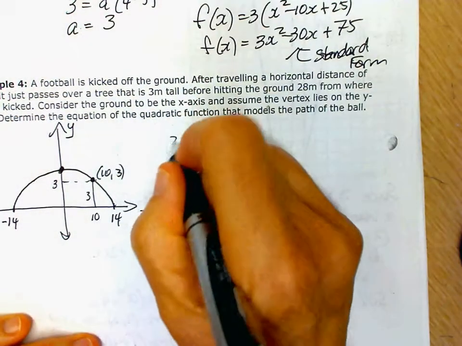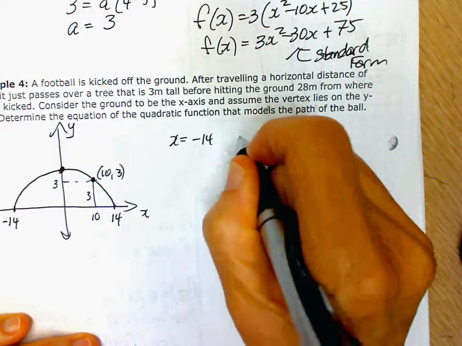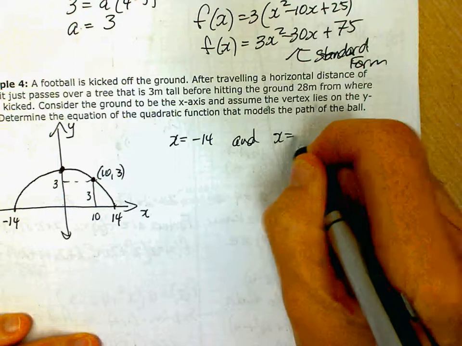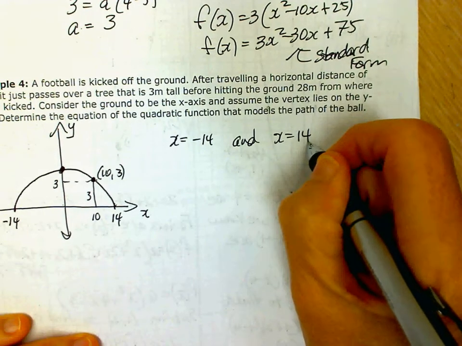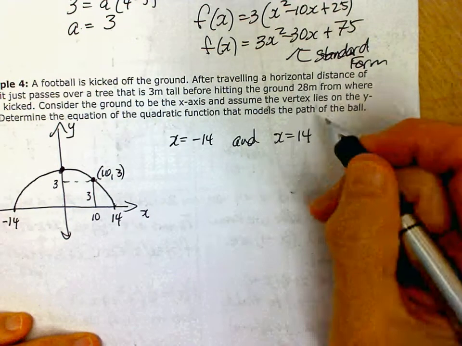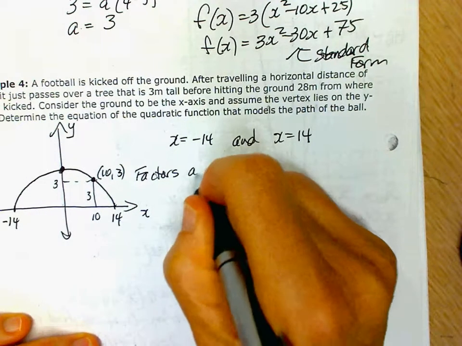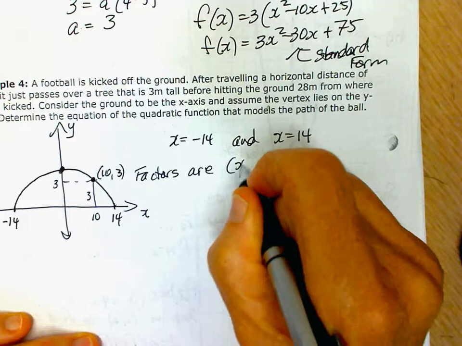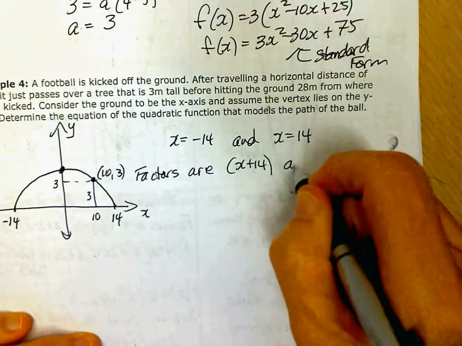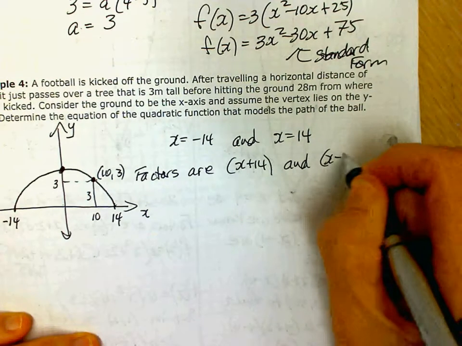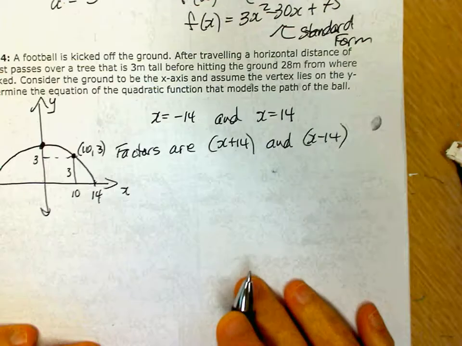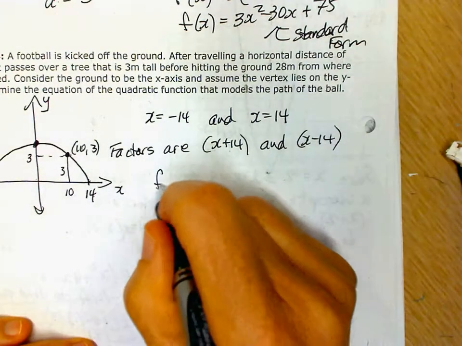X equals negative 14 and x equals 14. These are the roots. The factors are x plus 14 and x minus 14. So our equation, we can plug it into here.